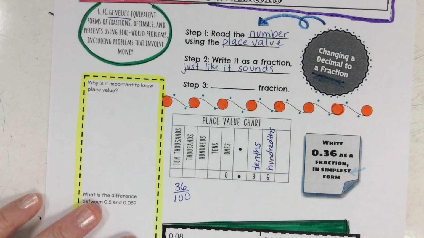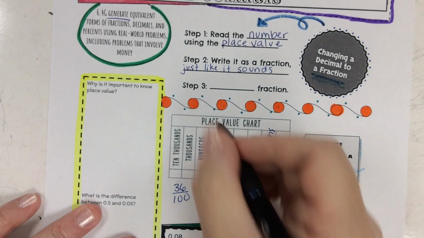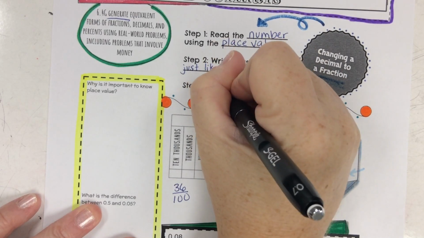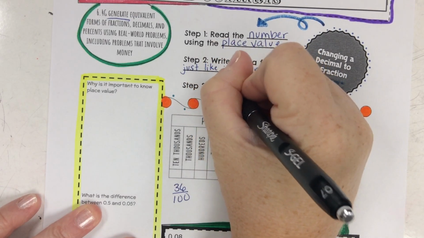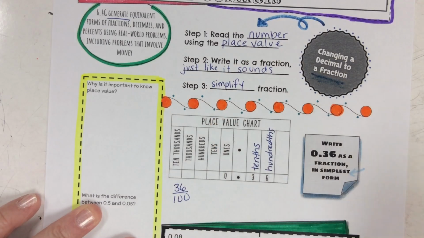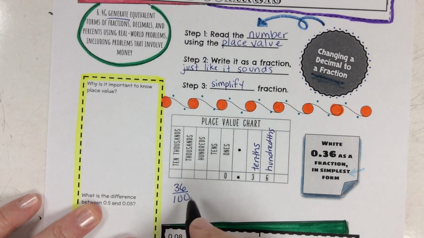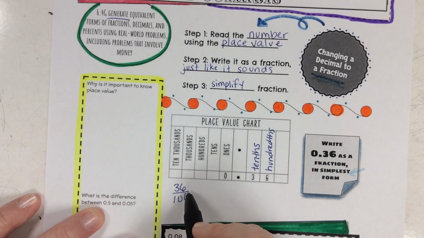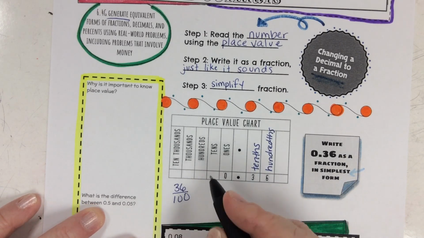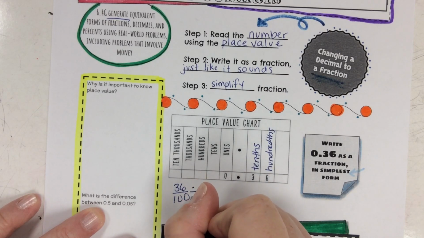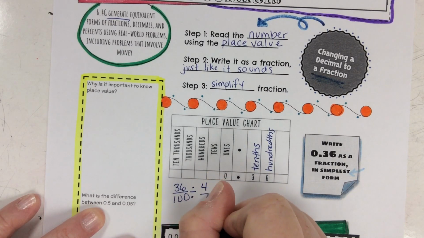But now the last thing we always do to our fraction is simplify it. And that was page 7 in your notes. Okay, simplify your fraction. So that means that I'm going to figure out what can I divide both of these by. Yes, they're both even, so I could divide by 2. But I'm going to go ahead and go a little bit more. I'm going to divide them both by 4.